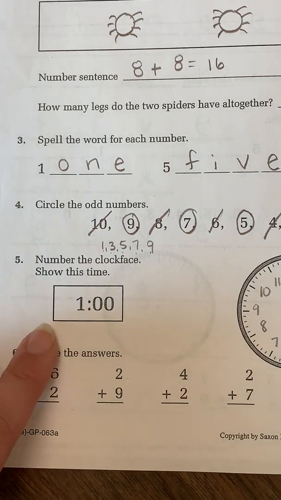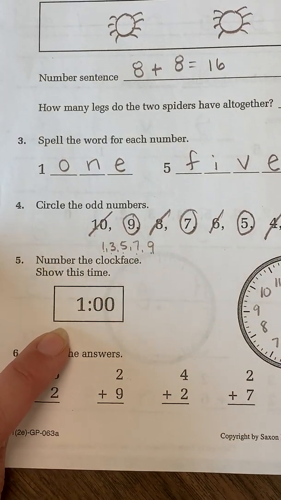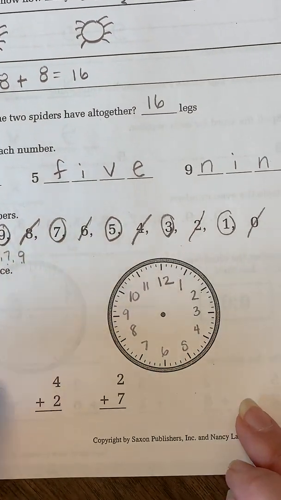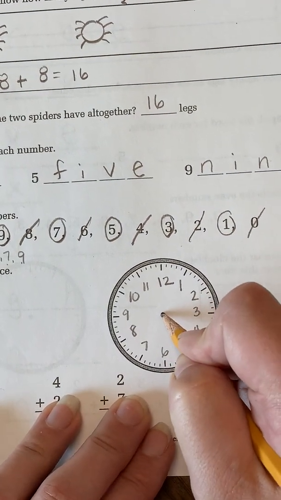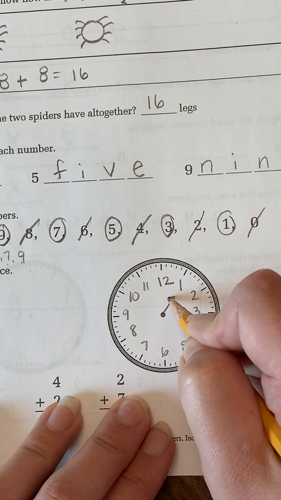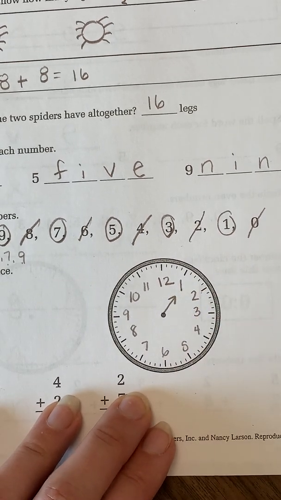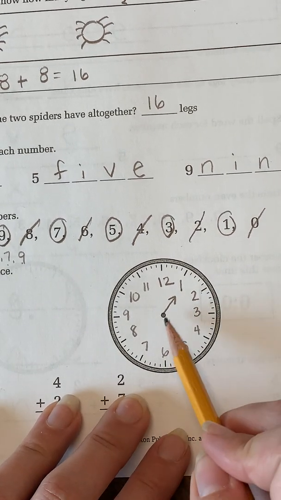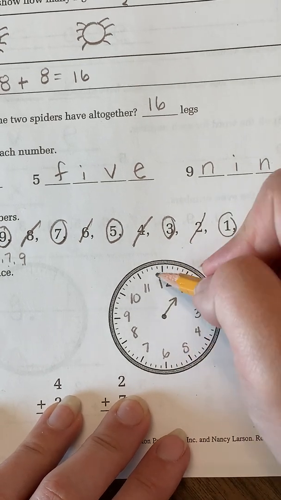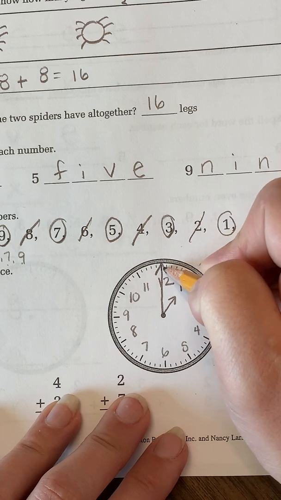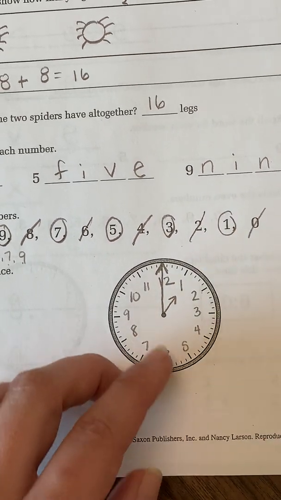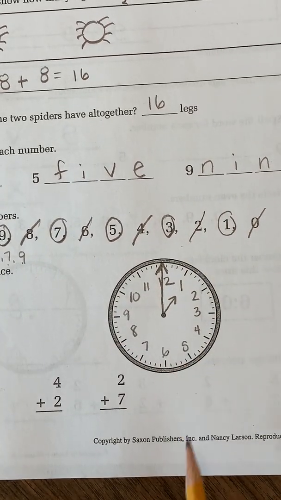Now I'm showing 1 o'clock on the clock. My hour hand points at the hour, so it's 1. And my minute hand, remember my hour hand is shorter, minute hand straight to the top, make it touch the edge, cross right through the 12, 1 o'clock.